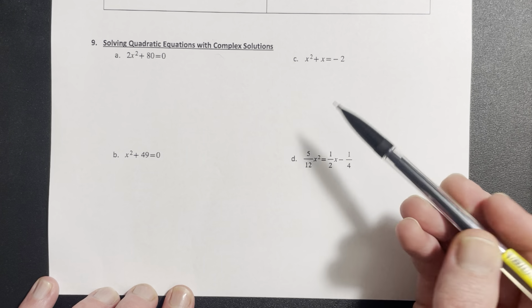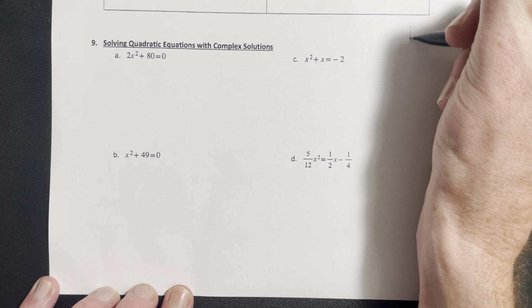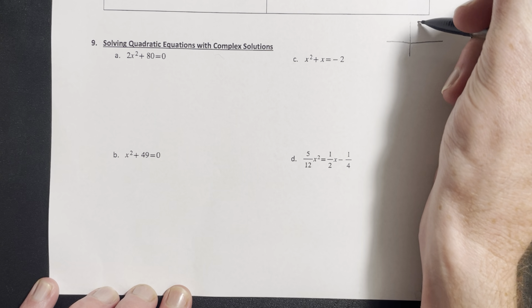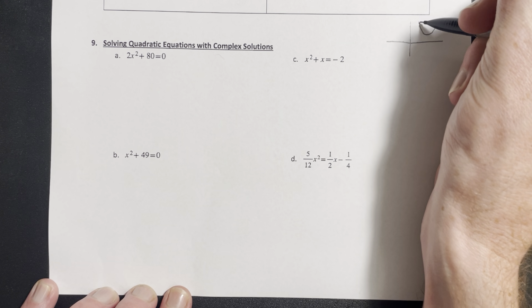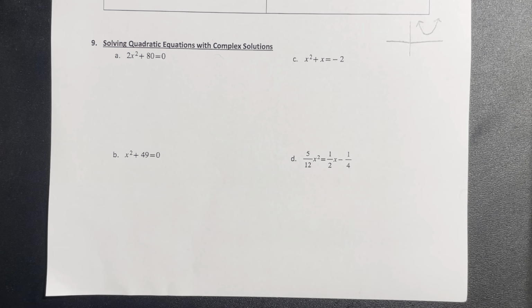And if there are zero real x-intercepts, it happens when our quadratic function will never cross the x-axis. But that doesn't mean there are not complex solutions to when that function equals 0. So if I look at these four equations, we're going to find the solutions algebraically.